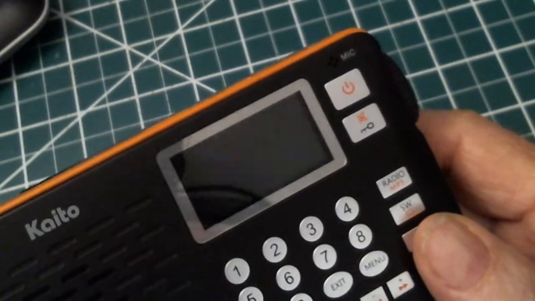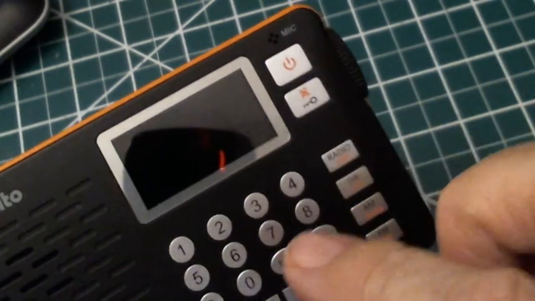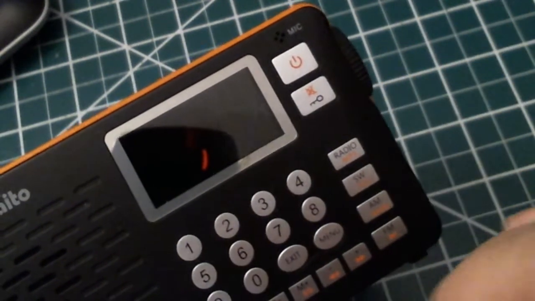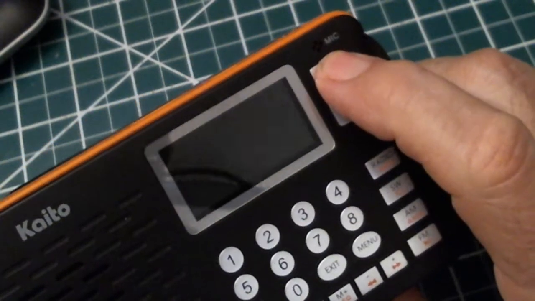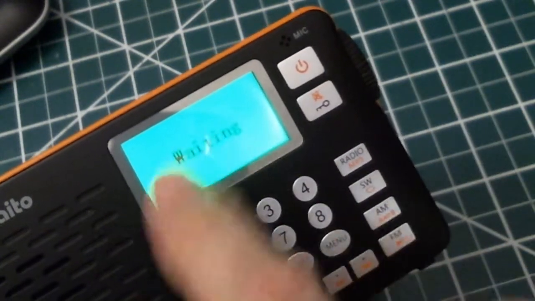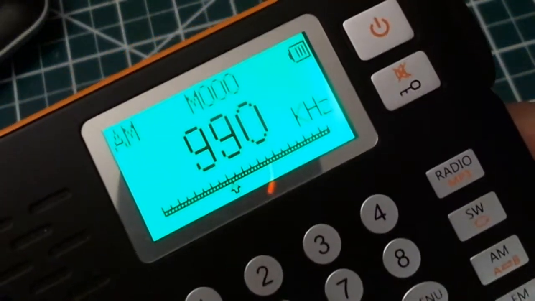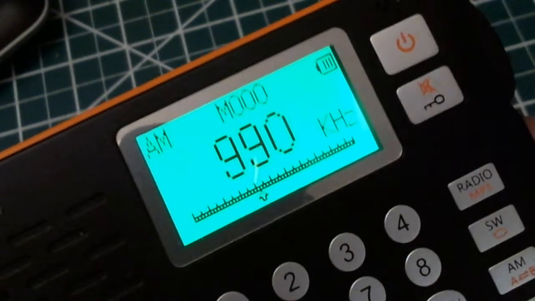Now, I'm not going to set this to Chinese. I'm going to have it still in English, but you can still see the keys that I push to get to the language to change it to English. So here we go. I'm going to turn it on. And of course, I'm going to struggle with keeping this display in focus so that you can read it. So there the radio's on AM.